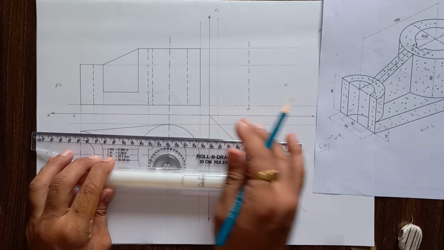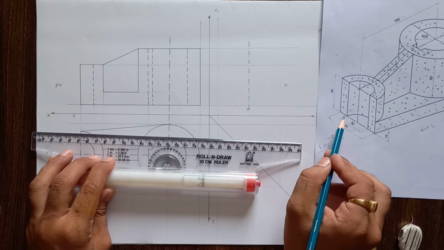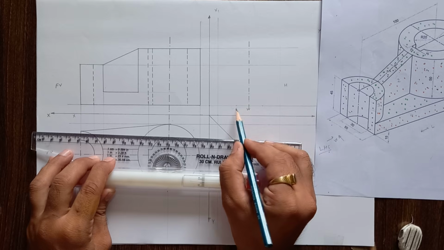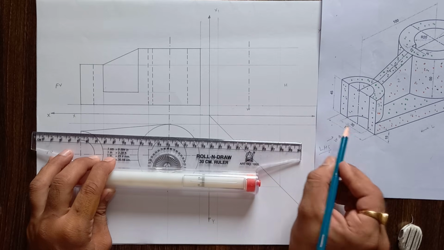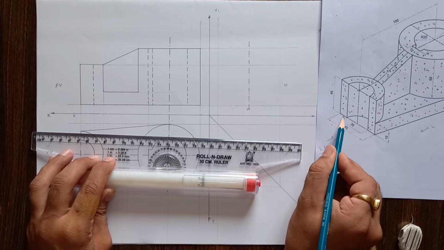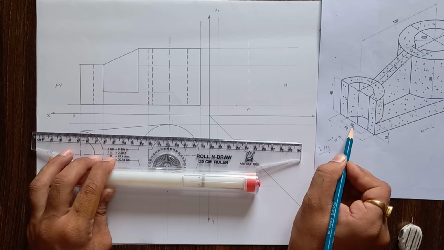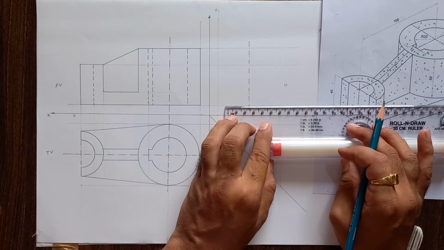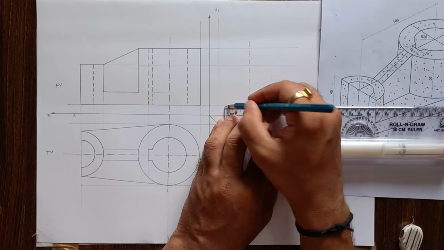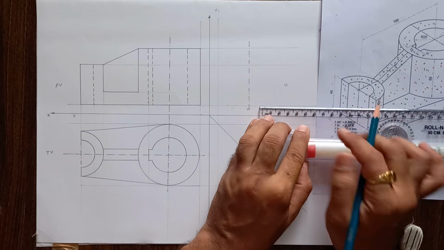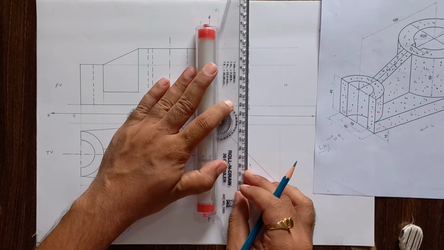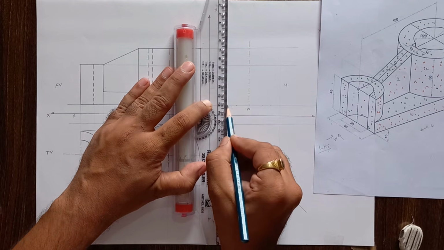Also from the top view we can take a projection, but from this view we can easily mark these two rectangular strips. We have marked a 30 mm distance, and the thickness of this part is 50 minus 30, 20, so this is 10 mm. You can mark a 10 mm distance from the left side and right side. So this part is visible from the left side, and you can draw this part first.